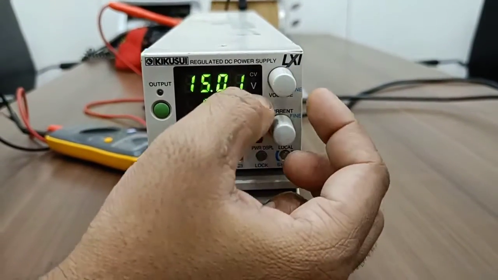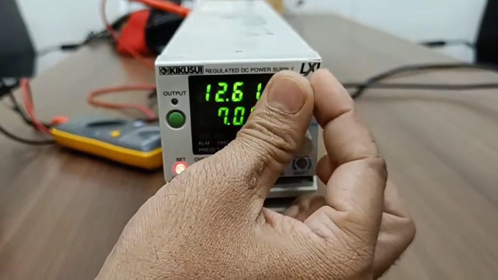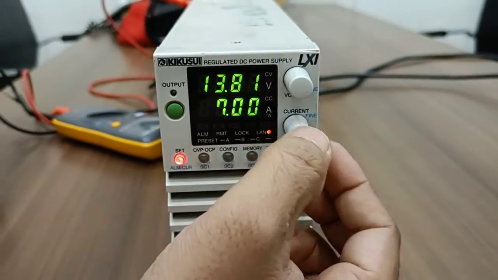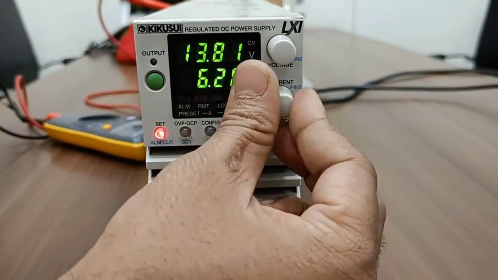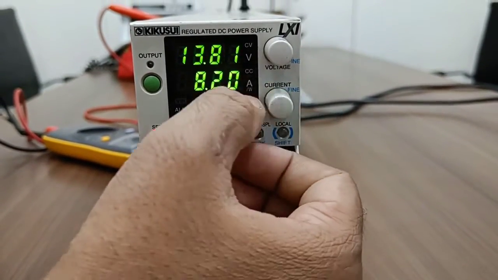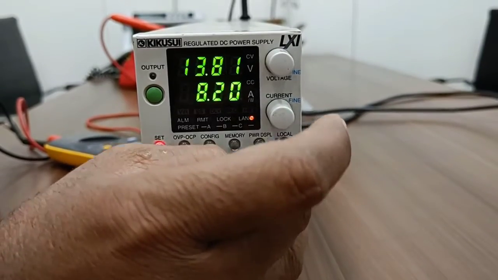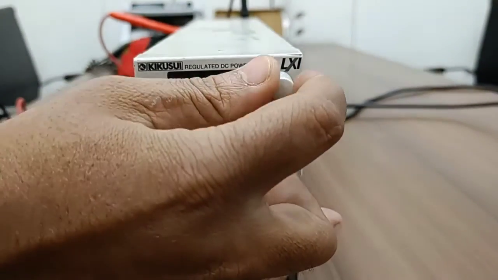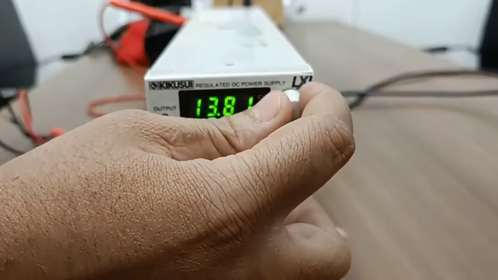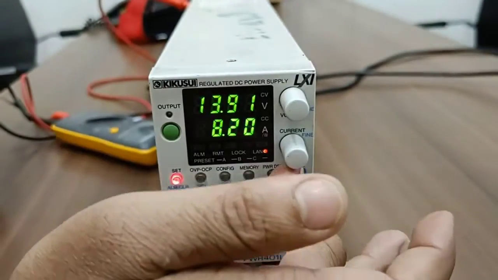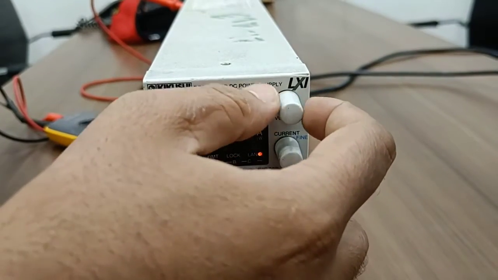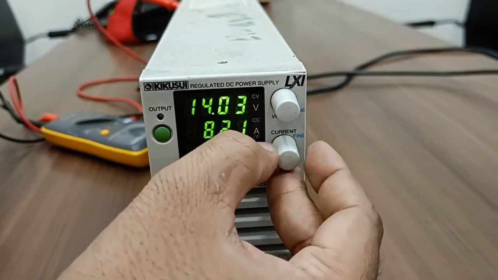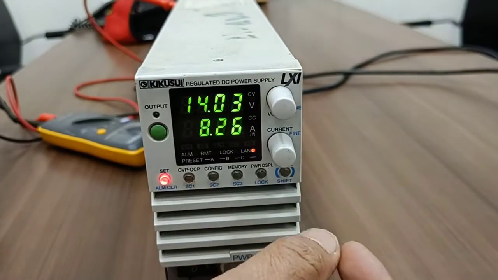This is a knob with which you can only change the voltage setting. Here you can see this is the knob for current. You can only change the value of the current. If you want fine tuning, you need to press shift, then press fine tuning. This is fine tuning. While pressing shift continuously, you change the voltage or the current for fine tuning.